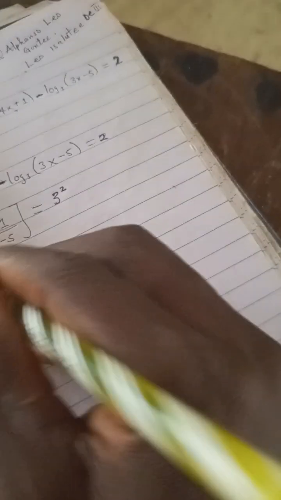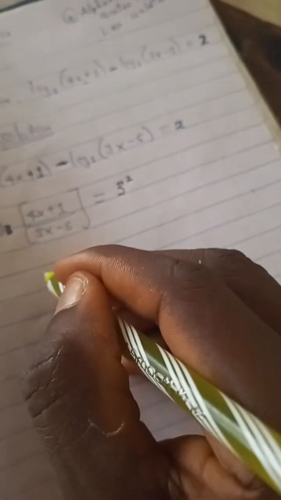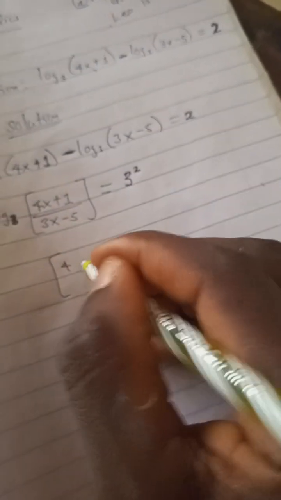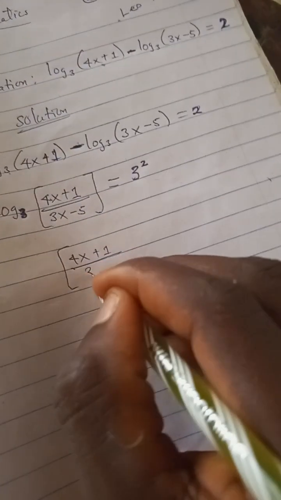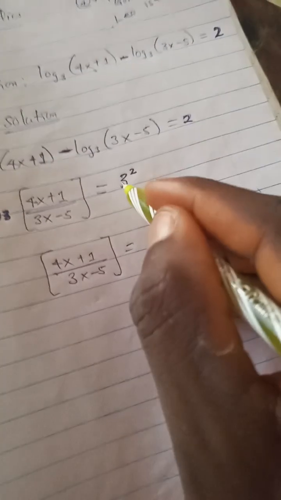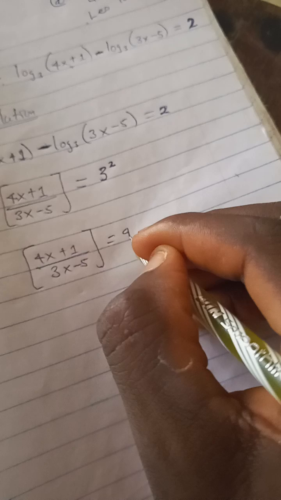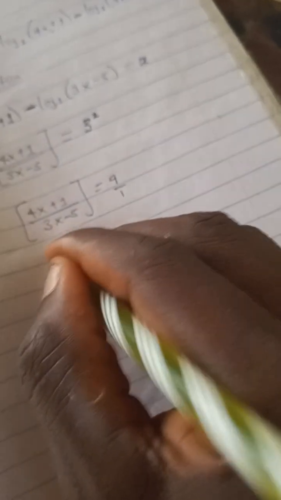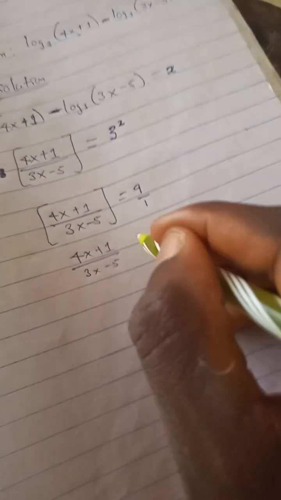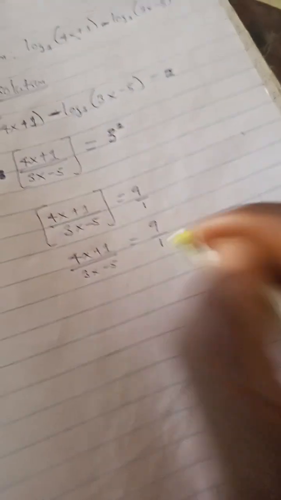Therefore, to solve this, when we carry the equation down, we remove the log. So we say (4x + 1) over (3x − 5) is equal to 3 squared, which is 3 times 3, which is 9. This is simple mathematics. This 9 has a denominator of 1. So we say (4x + 1) all over (3x − 5) is equal to 9 all over 1.